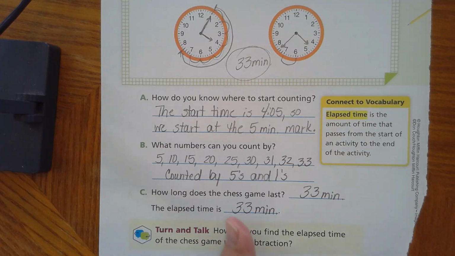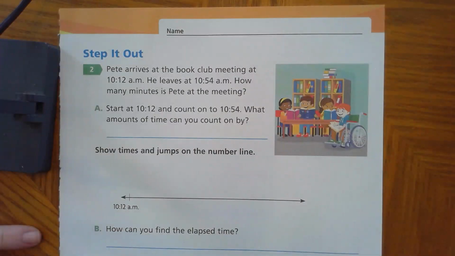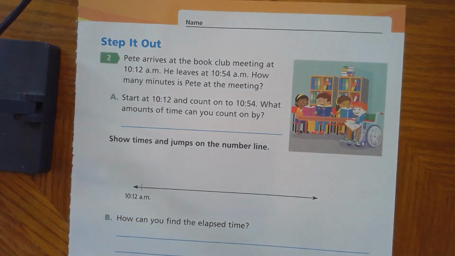Okay, move that out of the way. Now, Pete arrives at the book club meeting at 10:12 a.m. He leaves at 10:54 a.m. How many minutes is Pete at the meeting? Start at 10:12, count on to 10:54. What amounts of time can you count on by?